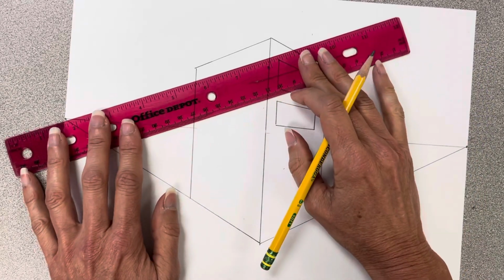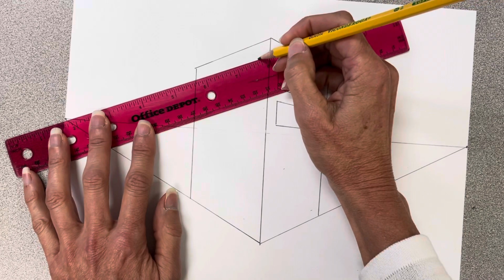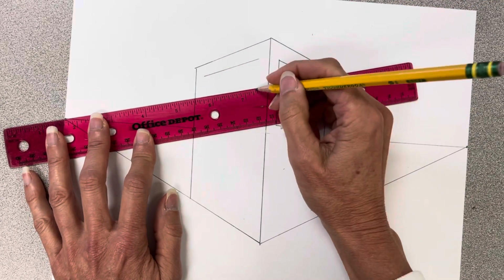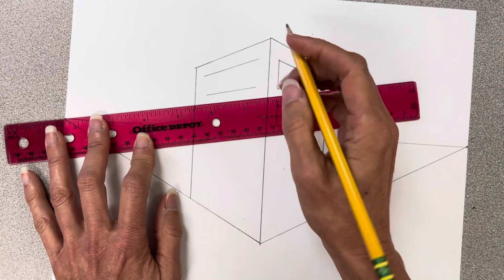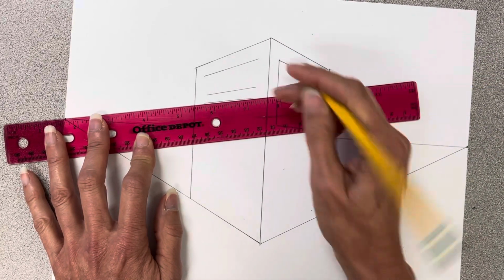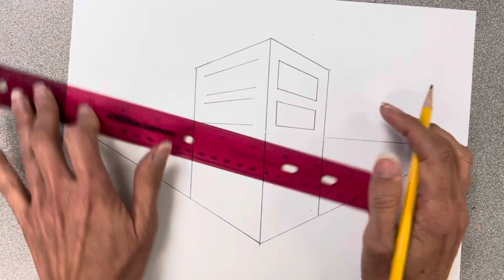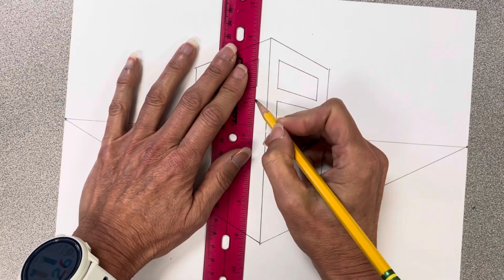So we're going to do some windows on the left side, and they will line up with the left vanishing point. And then these will be vertical lines.